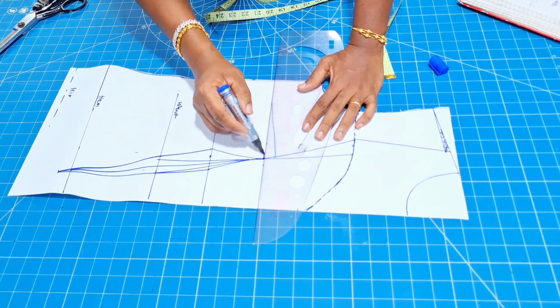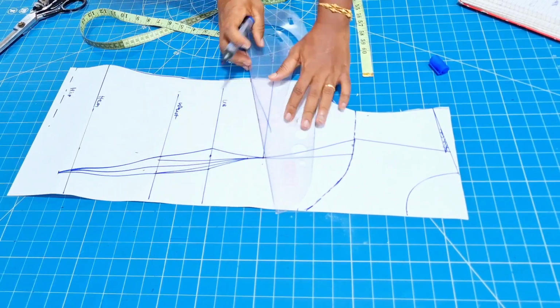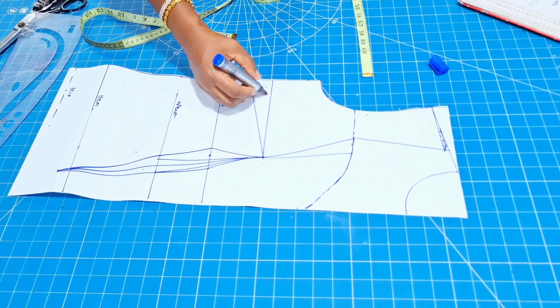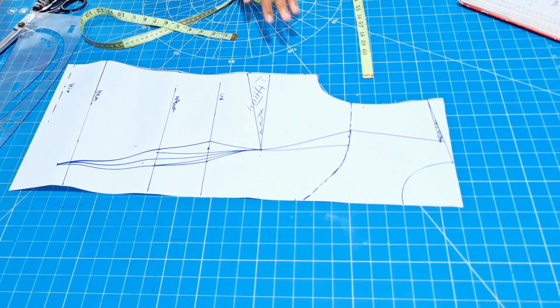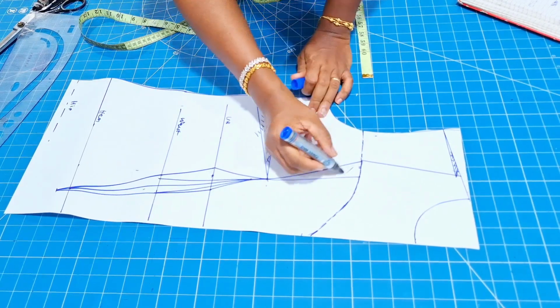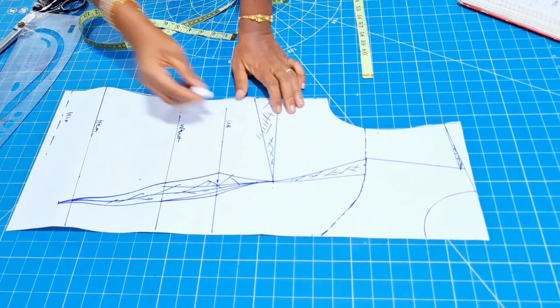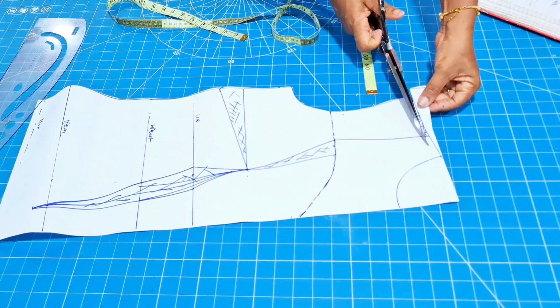So after doing that, I'm going to go ahead and take the side bust dart, which is the difference between the front half length and the back half length. So this is what I have, and I had to just go ahead and shed that part. So all the parts that I'm shedding right here will be going off at the end of the whole pattern making.